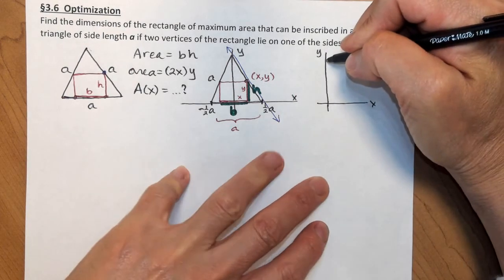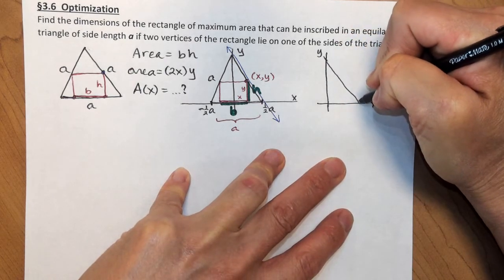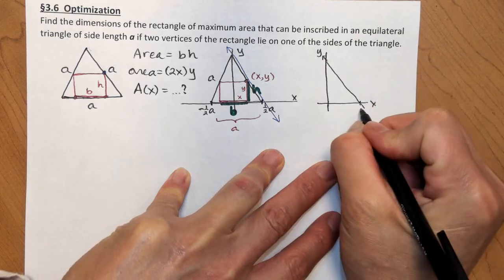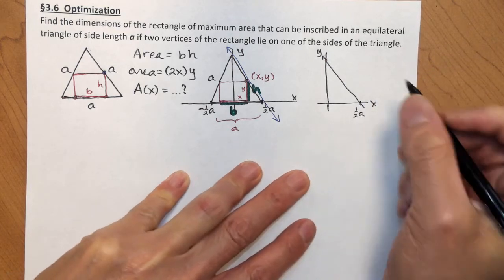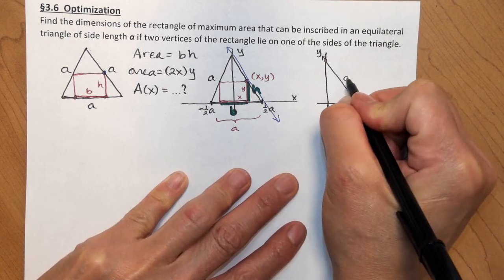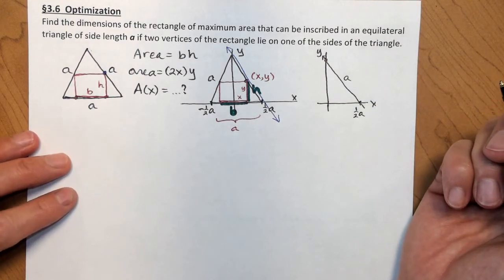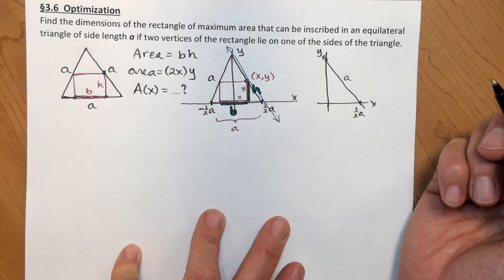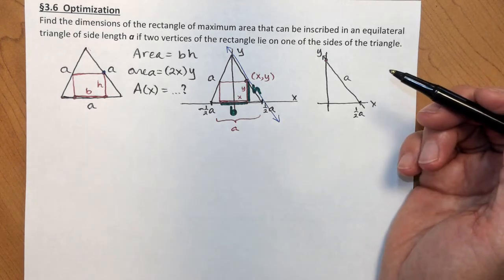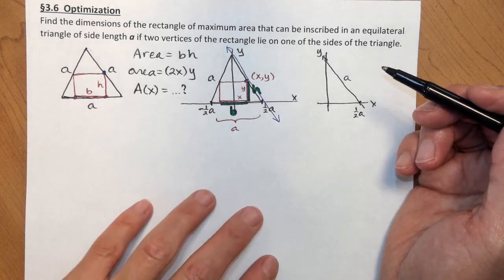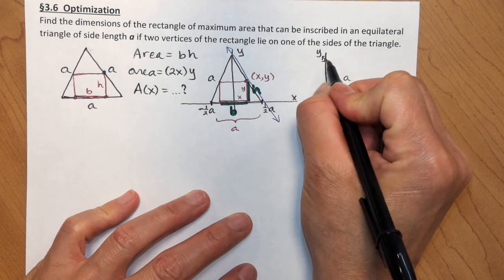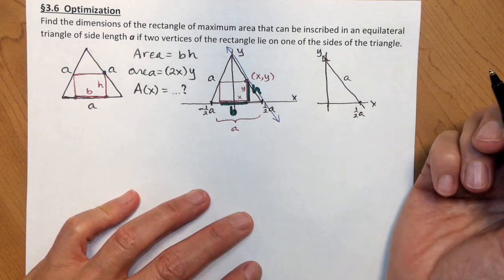So this is the line I'm looking for, and we know that this is 1/2 A, and we know the distance from here to here is A. So I need two things to write the equation of the line. I need to know a point, and I need to know a slope. So I need another point if I want a slope. So it would be really nice if I could find the y-intercept.